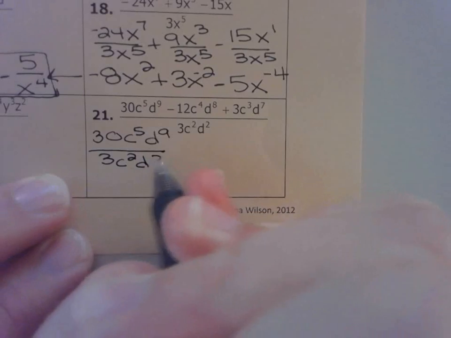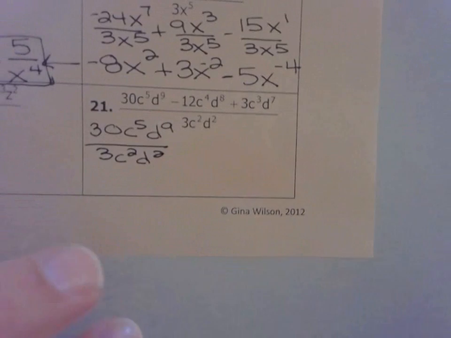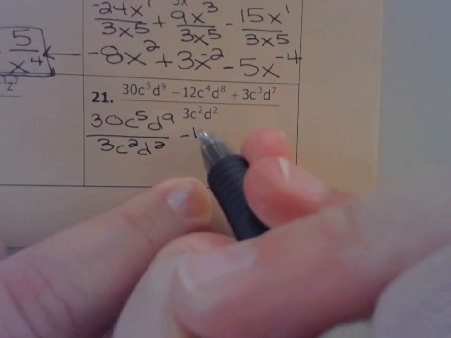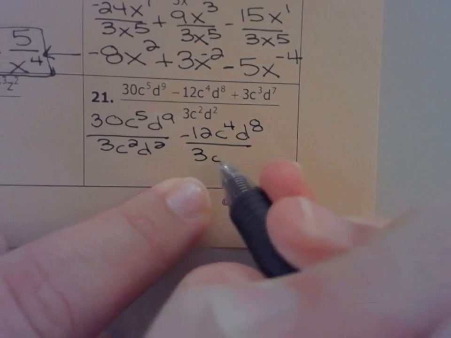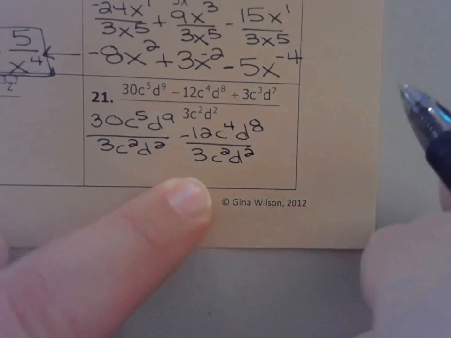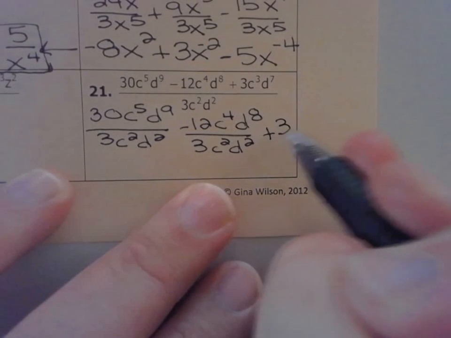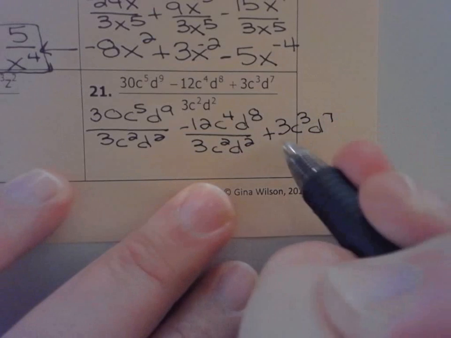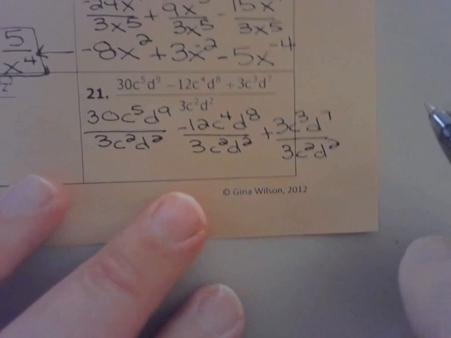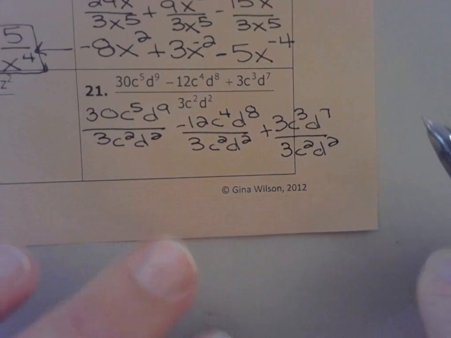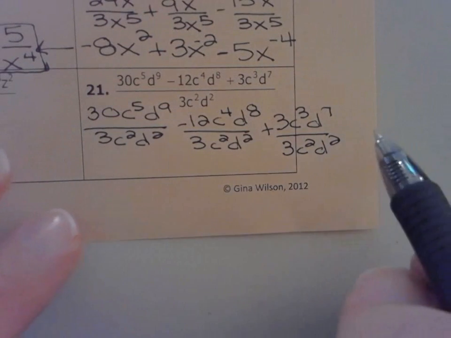So 30 c to the 5th d to the 9th over 3c squared d squared, minus 12 c to the 4th d to the 8th over 3c squared d squared, plus 3 c cubed d to the 7th over 3c squared d squared. So take each term on top and divide it by the one in the denominator. And then go through and treat each one separately.